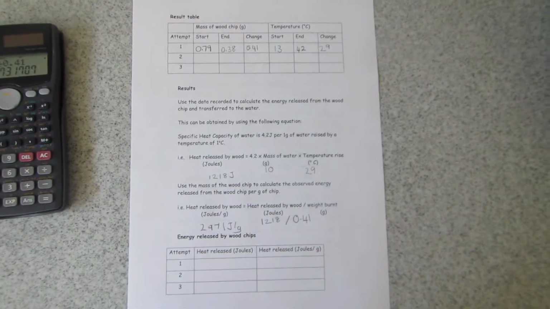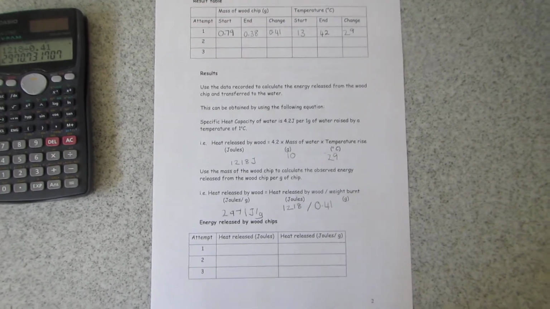You can now calculate the same for your other attempts, and finally you can also look at calculating an average of how much was released by the different attempts.